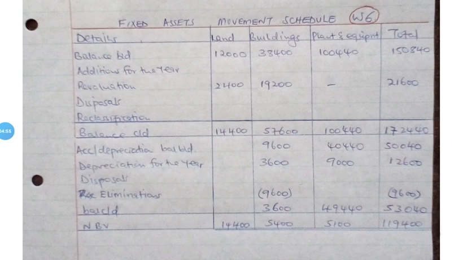If we have acquired more plant and equipment, you show that. Then you show the total for additions. In this question, we did not acquire additional assets. Revaluation is another item in our fixed asset movement schedule.